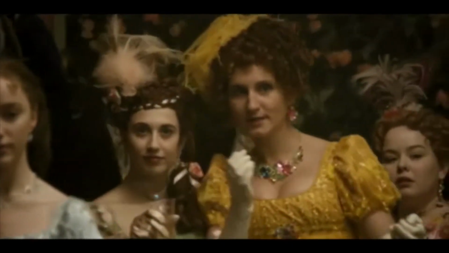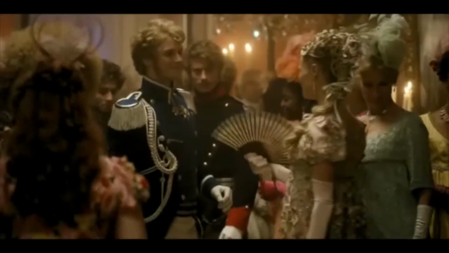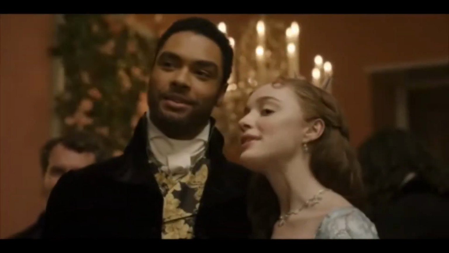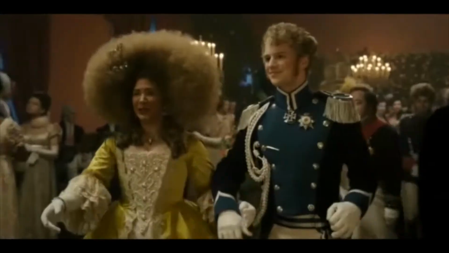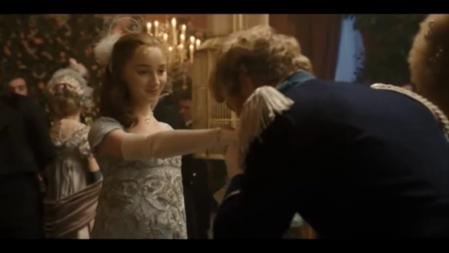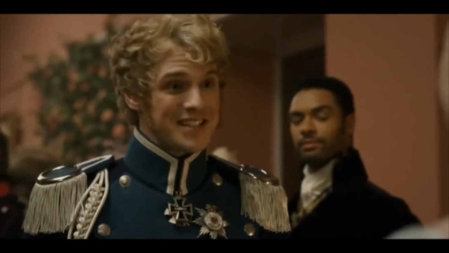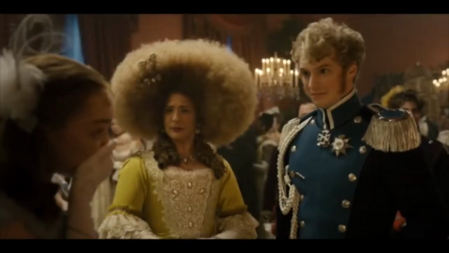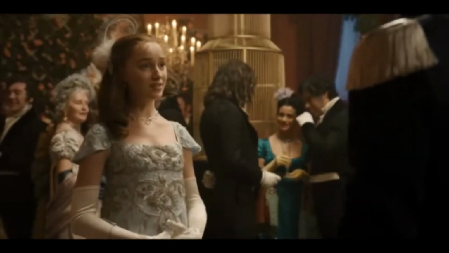All the mothers and their daughters are trying to look their best for him at tonight's ball, especially Cressida Cowper, who works extra hard to get his attention. The prince and Daphne meet, and the prince likes her. They also meet again at the art museum and talk briefly. The prince is interested in Daphne and the queen tells him to win her heart.